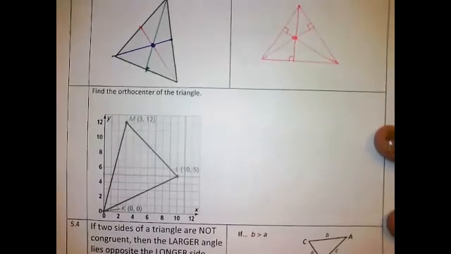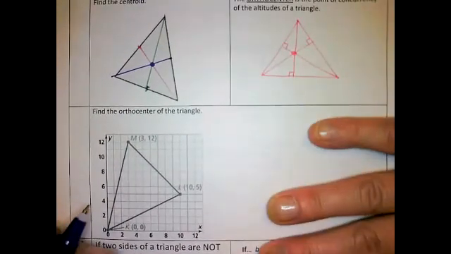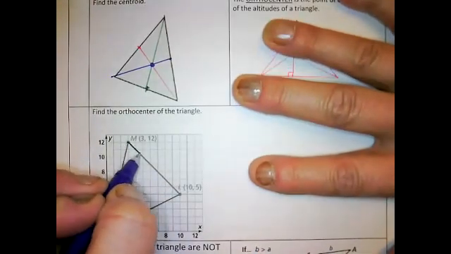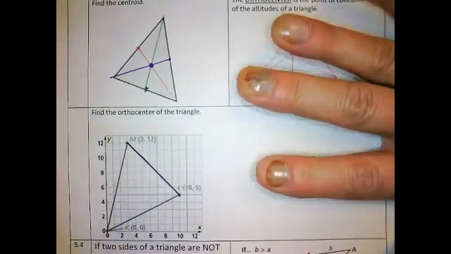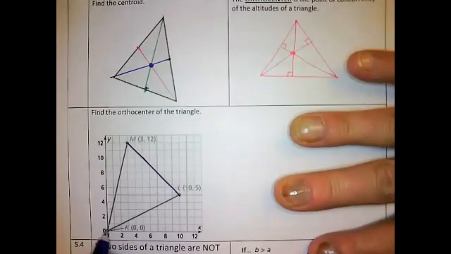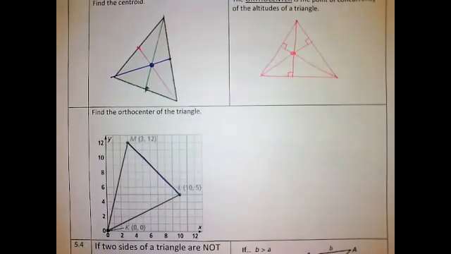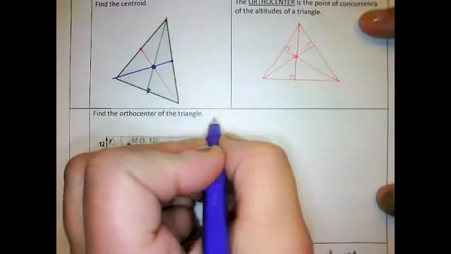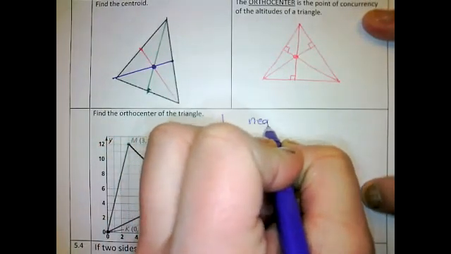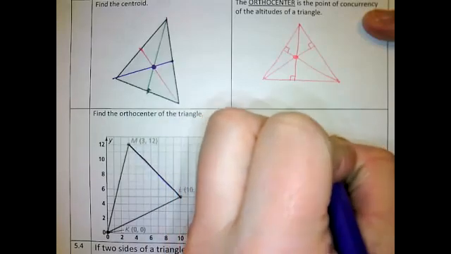So how do we find the orthocenter of a triangle? Well, we know that it's a 90-degree angle. So if I have this segment here and I'm looking for a segment that's a 90-degree angle, I know what my slope from the opposite vertex would be. Because remember that a perpendicular slope is the negative reciprocal.